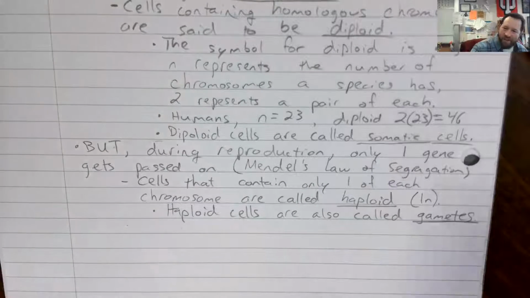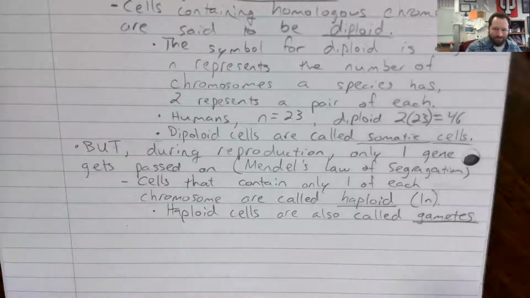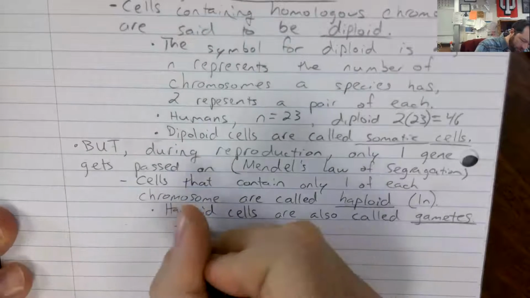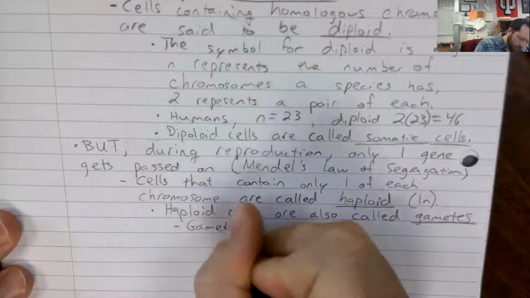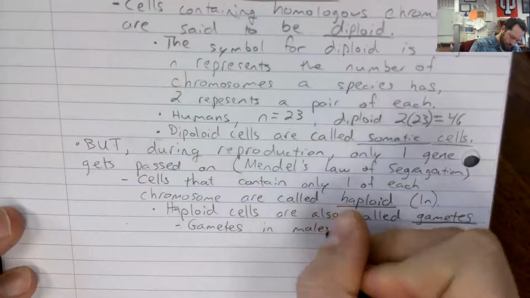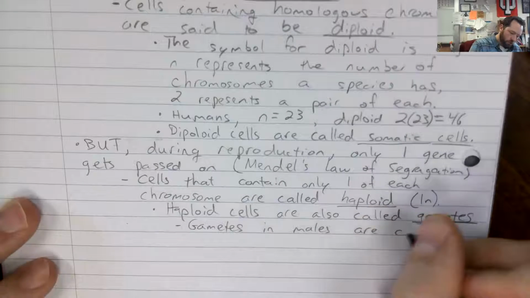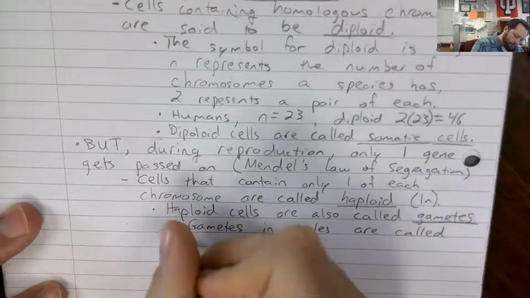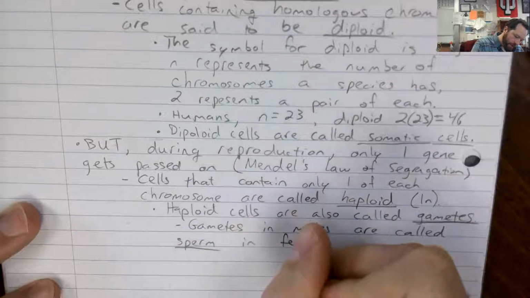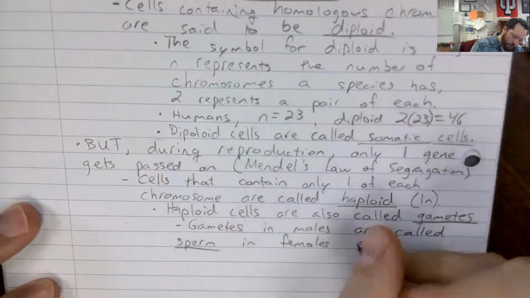And one more time, just because, well, we like using a lot of words, even though few may do. Gametes in males are called sperm. In females, they're called eggs.